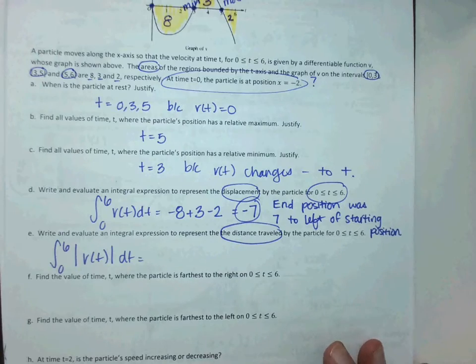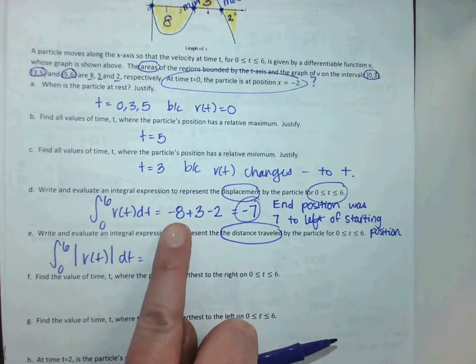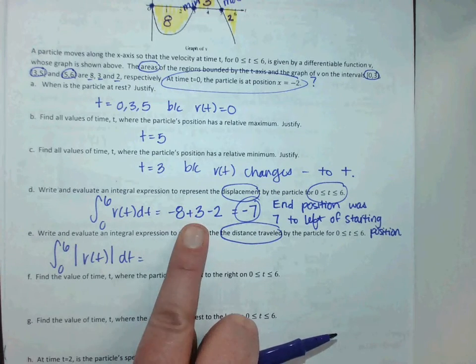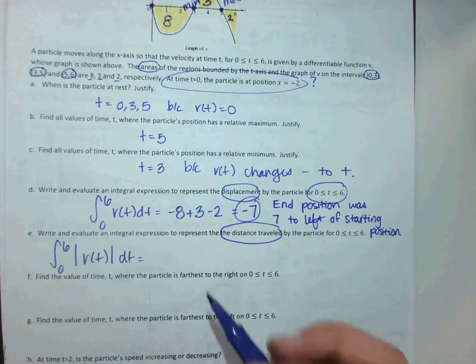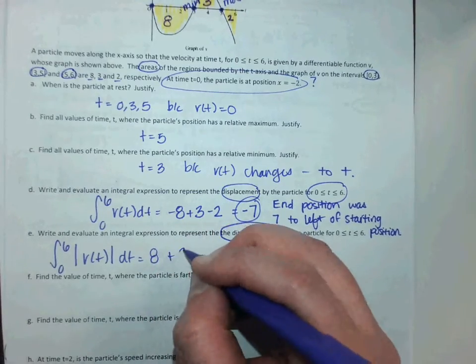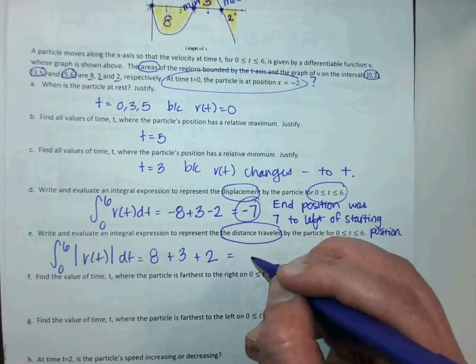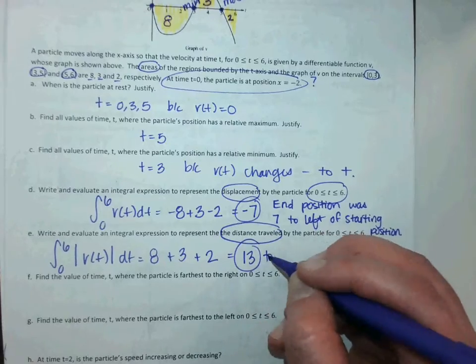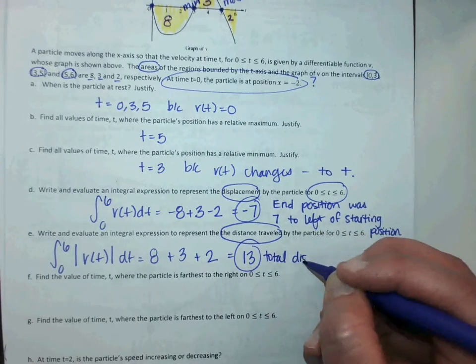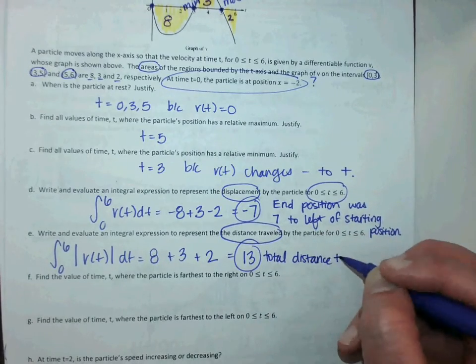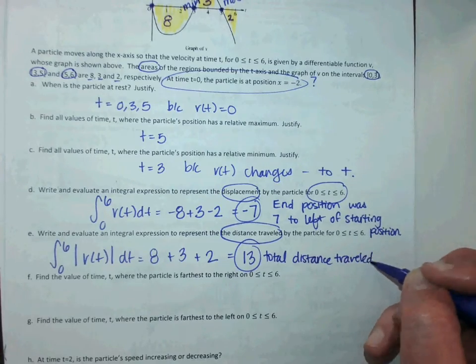So now, distance traveled, it doesn't matter he went to the left, how far did he go here? 13. So here he went 8, then 3, then 2, adds to 13. And that's his total distance traveled. Make sense?